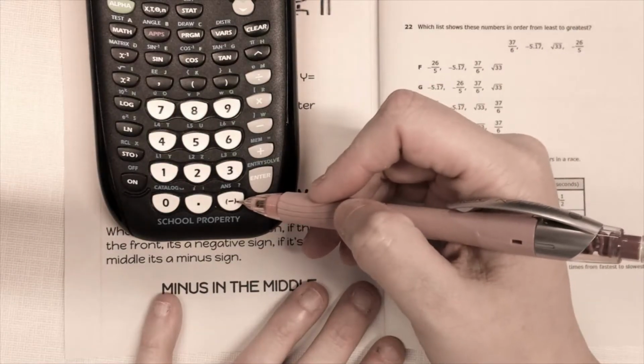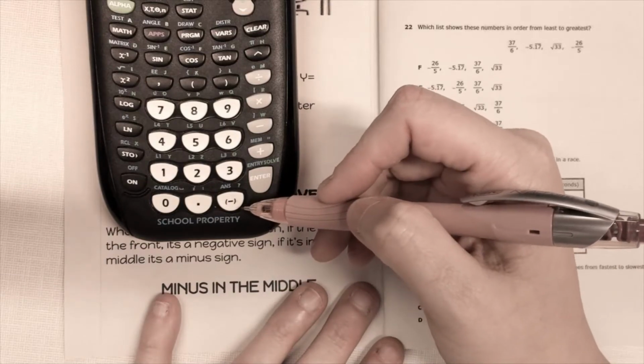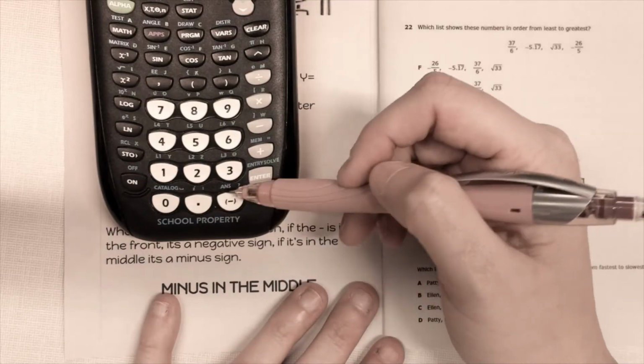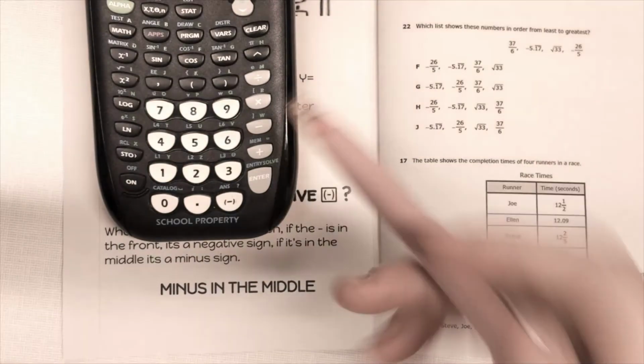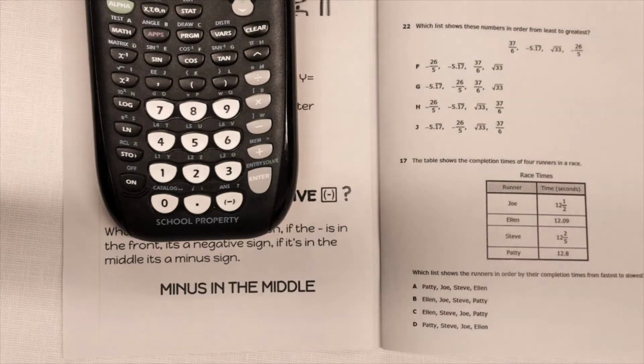Okay? So Ms. Schulteis' strategy is minus in the middle. If you have a minus sign between two numbers, it's a minus sign. If it's at the front, it's a negative sign. So if it's in the middle of two numbers, it's a minus sign.